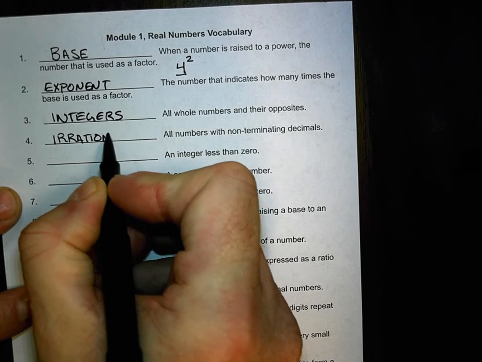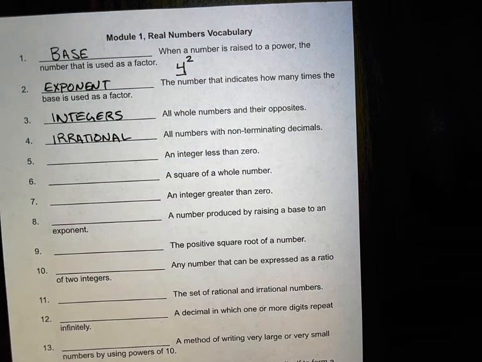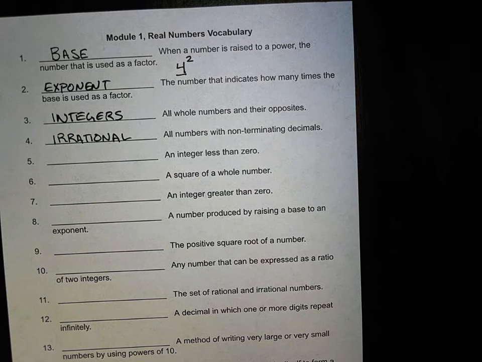Don't tell your mother I said she was irrational. Mom, you're just like pi. You just go on and on. That will get you slapped, right? Yes. I would be that to my mom. I hope not.